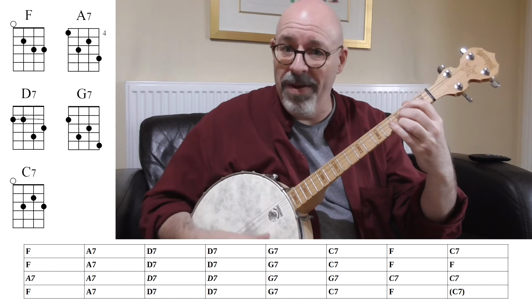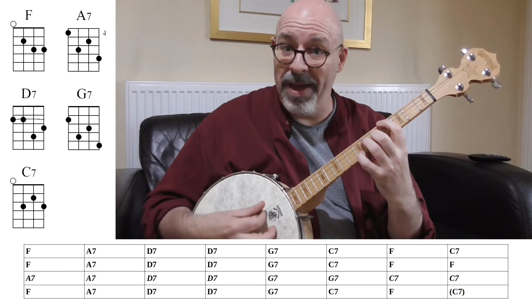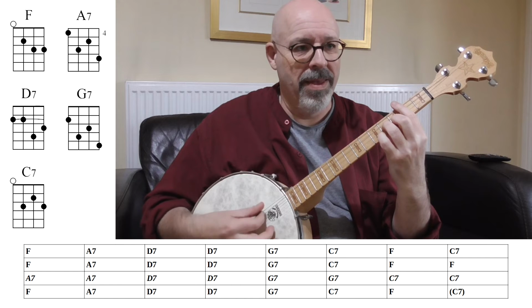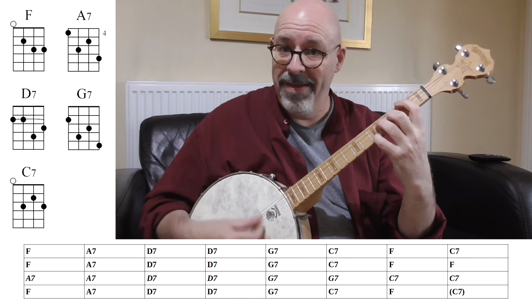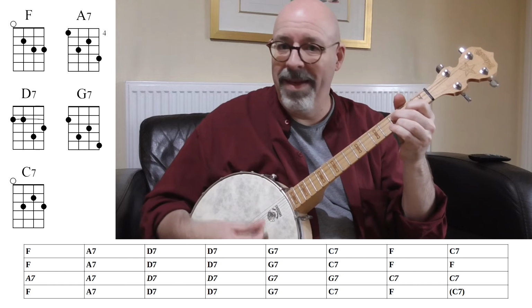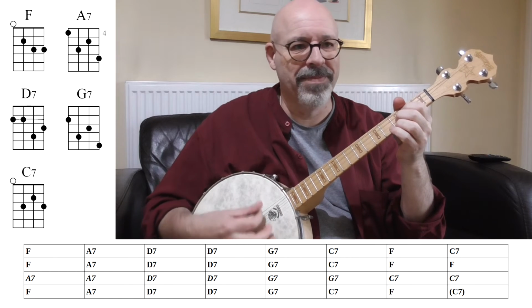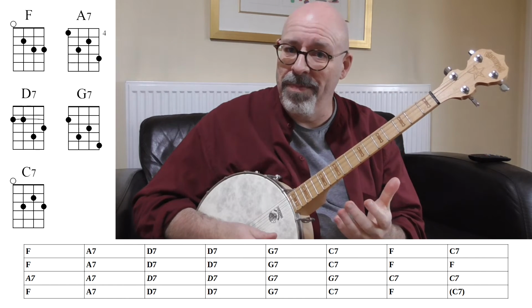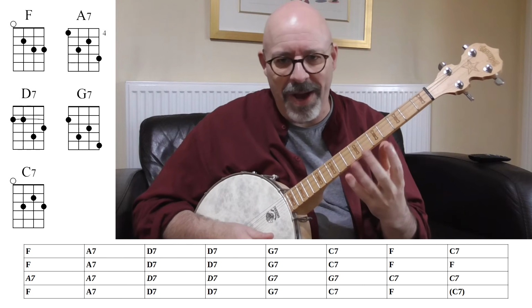So we could go F down there, A7 up here, D7 that we had before, and then the same as that new A7 here. And then the same C7 we had before, and F. So that's another way that you could do it. That one was jumping around a little bit though, so I wonder if there's another way that we could do it.